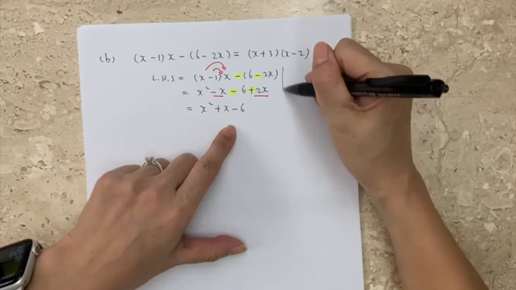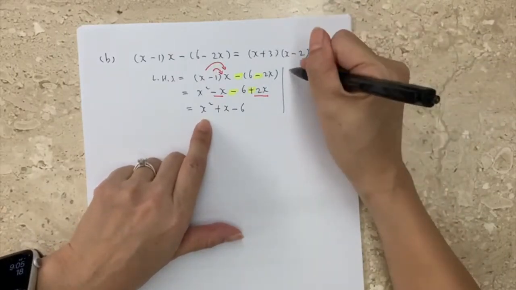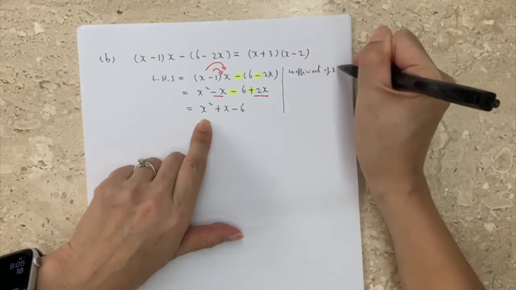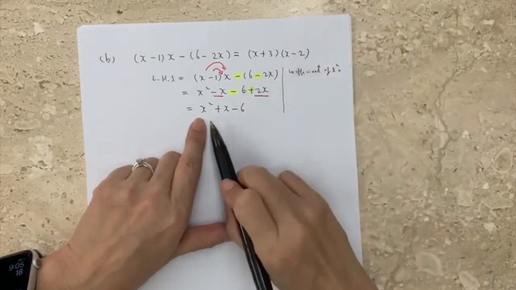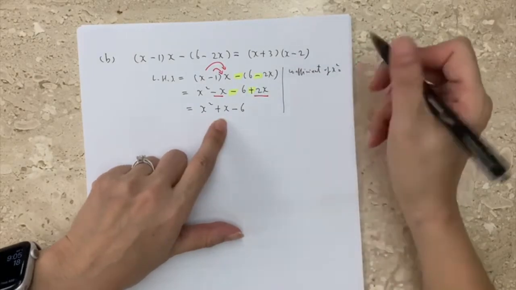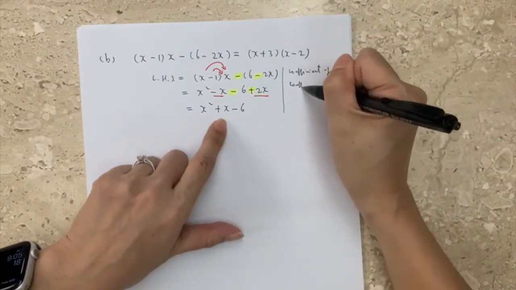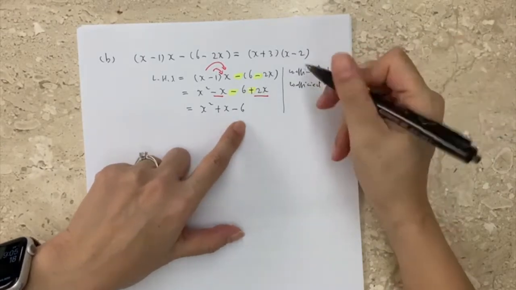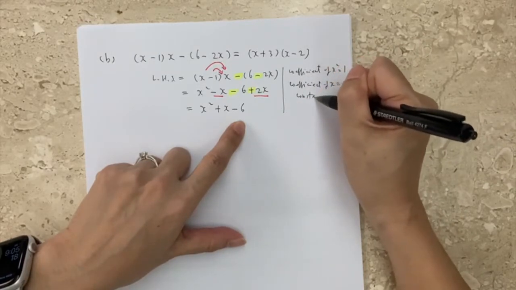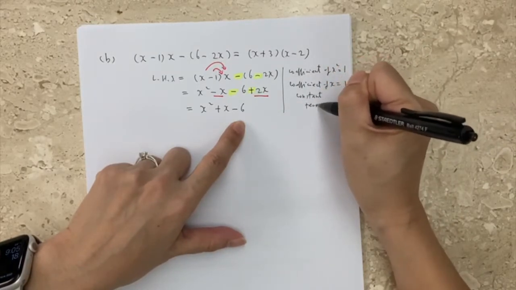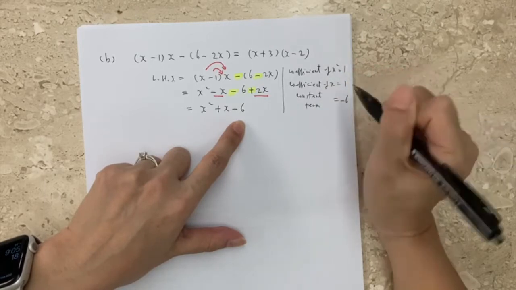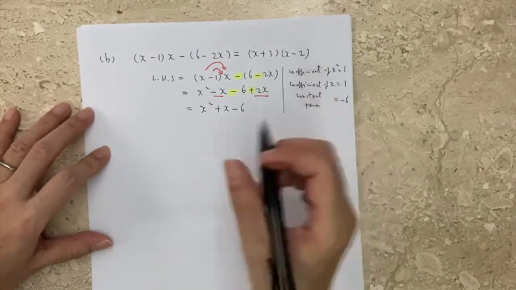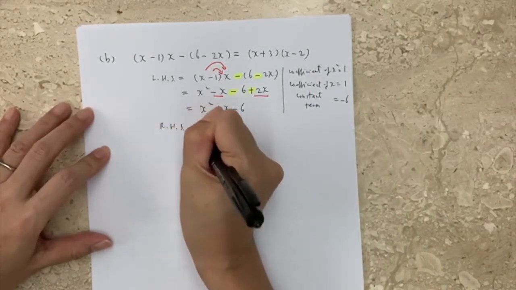Okay, we do a revision about coefficients. Here is the polynomial. What is the coefficient of x squared? It is 1. The coefficient of x is 1, and now we come to the constant term, which is minus 6. So we just did a revision about this polynomial on the left hand side. Okay, after that, the right hand side of the equation.